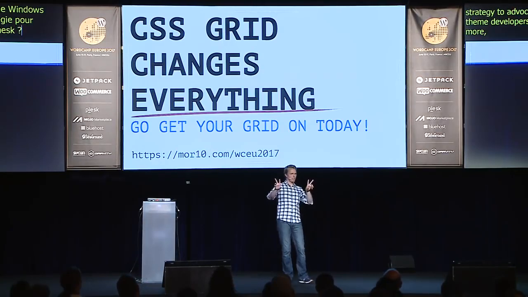OK, there are two questions there. So first, is there a strategy in place to make the default theme in WordPress use the CSS Grid? Yes. I'm building a conspiracy to make that happen. I started it last year.